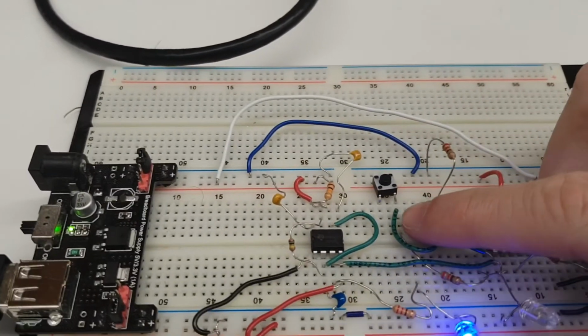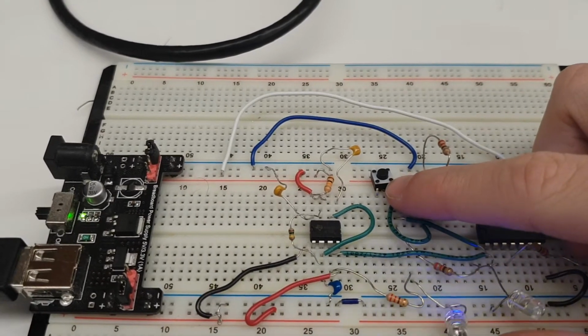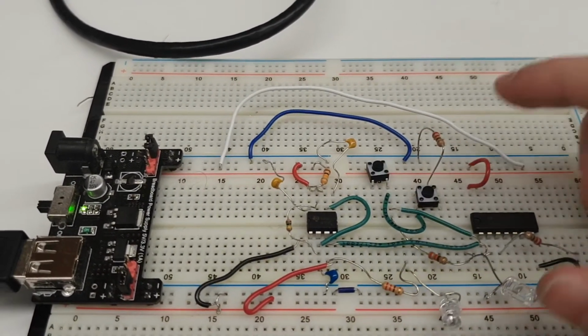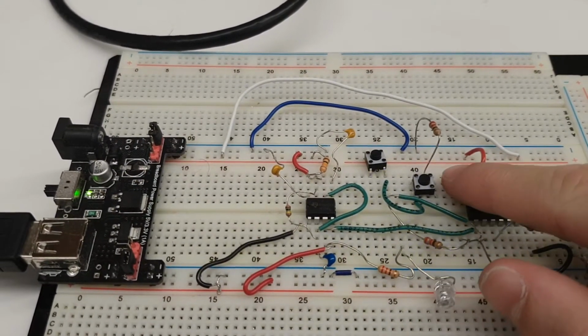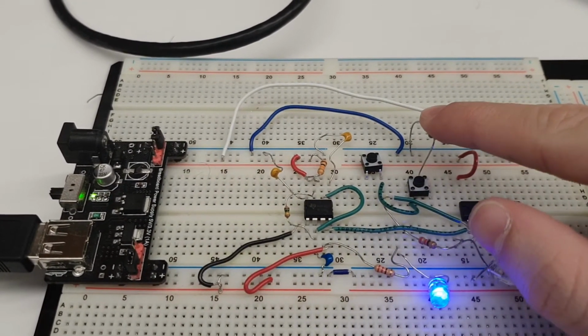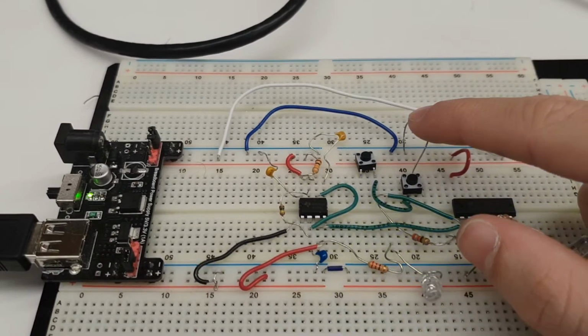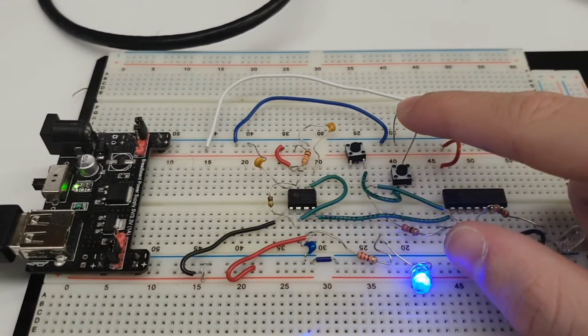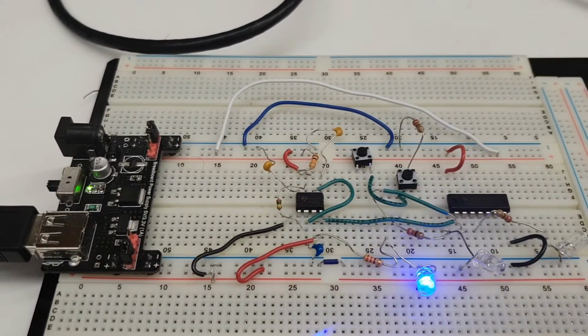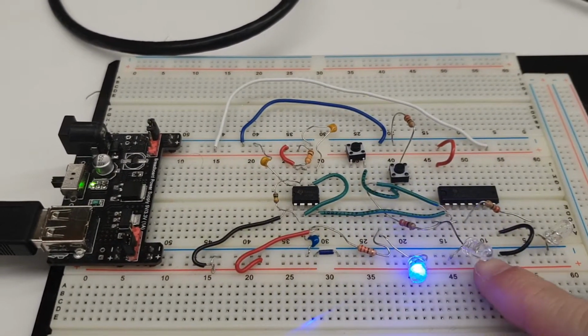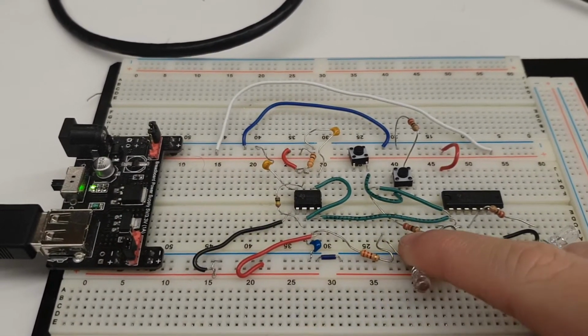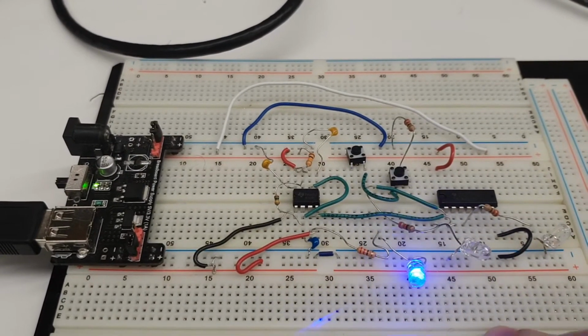So the first thing I did was I connected switch 1 to VCC, and then I connected switch 1 to switch 2 through this green wire, and then I connected switch 2 to ground through this 220 ohms capacitor. Next, I connected switch 1 to LED 1, which is here, through this 220 ohms resistor.